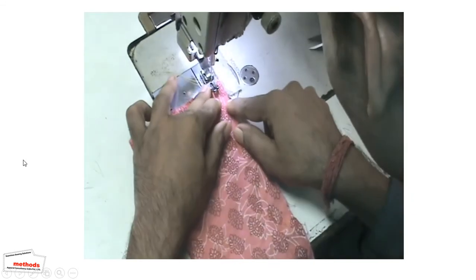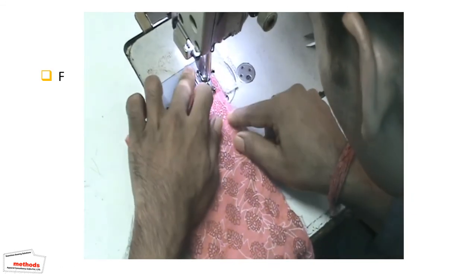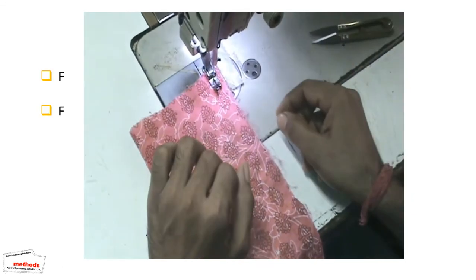So he starts the machine at this point and then lifts his leg off the treadle. So it's 2F.